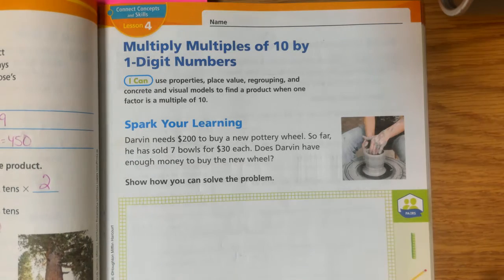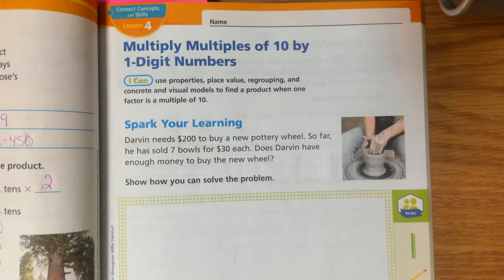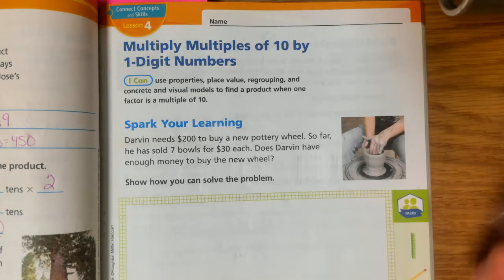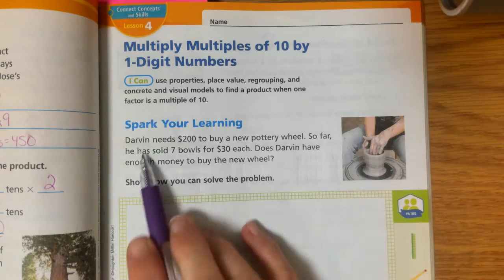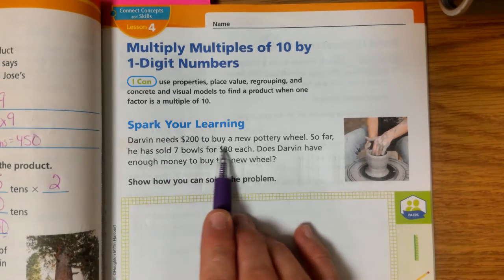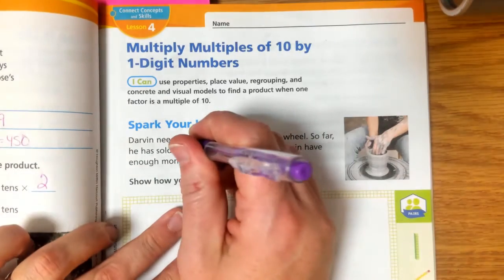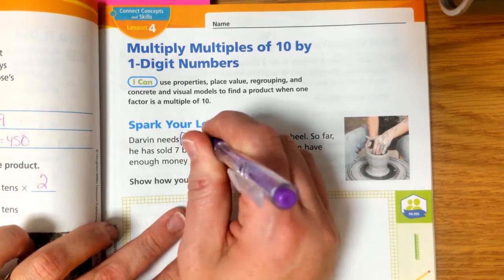Well, the first thing we have to figure out is, how do we even solve this problem? What do we need to do? We've got lots of pieces of information, and we need to know what are the pieces of information we need to solve this problem. So Darvin needs $200 to buy a new pottery wheel. So that's our goal. That's the target that he's looking for.